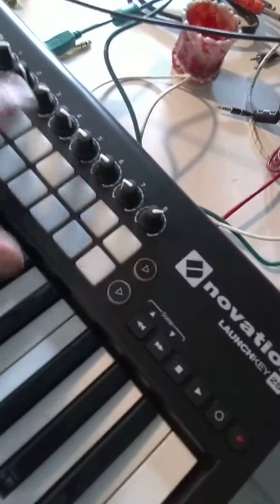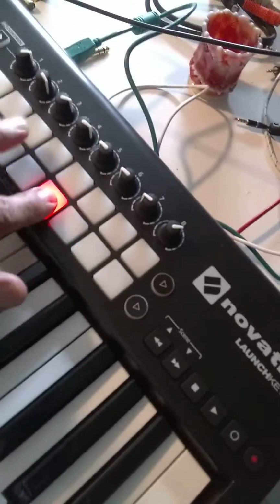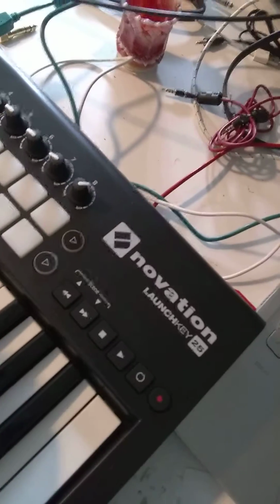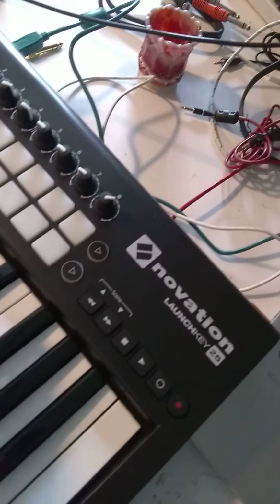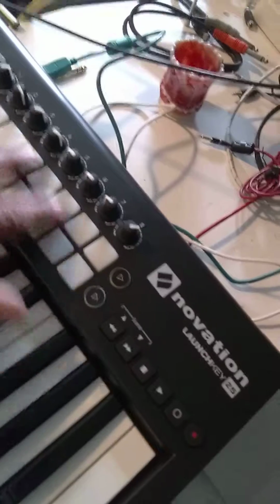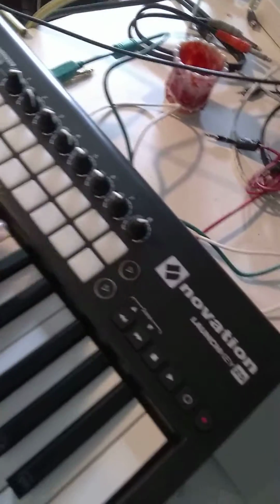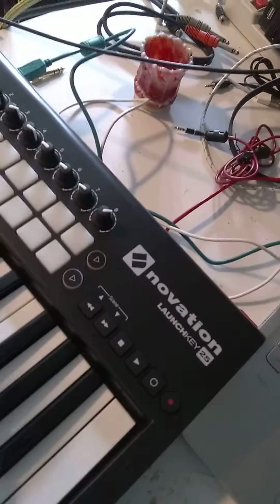I know you can make these keys turn different colors. Right now they just turn red out of the box. I don't know why I would want to do that. I think perhaps you could map the pads to different parts of a drum kit, for example, and then you could color code it, which might be cool, but that's not a priority.